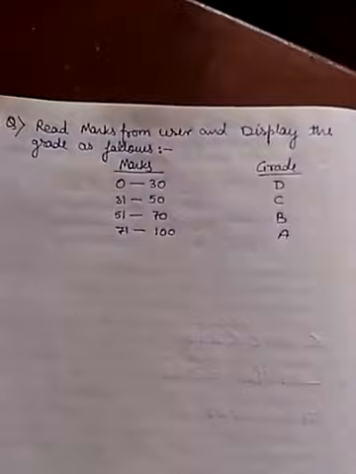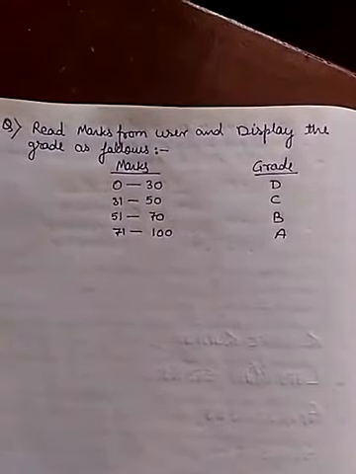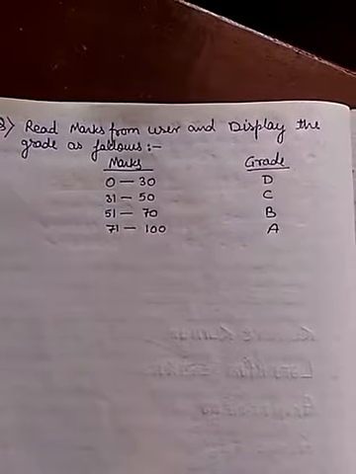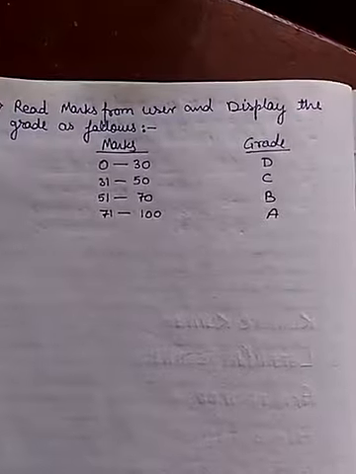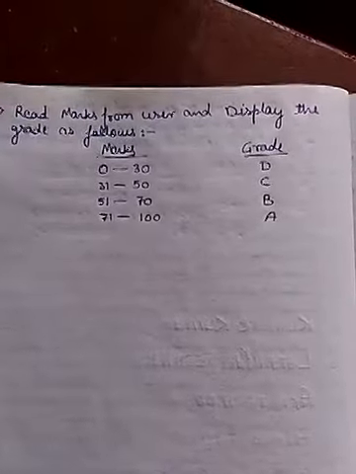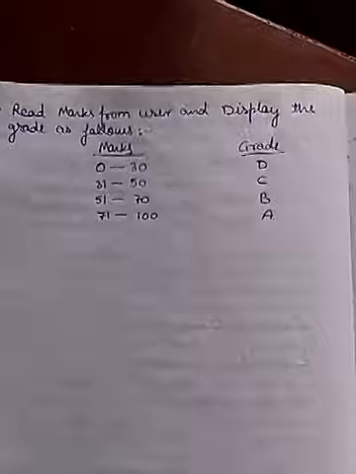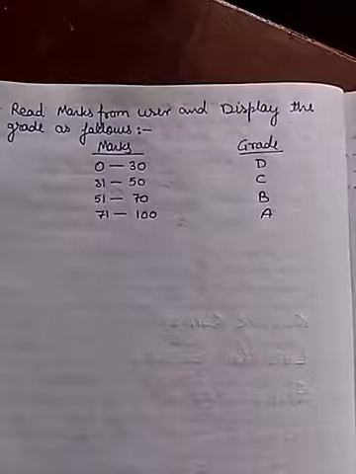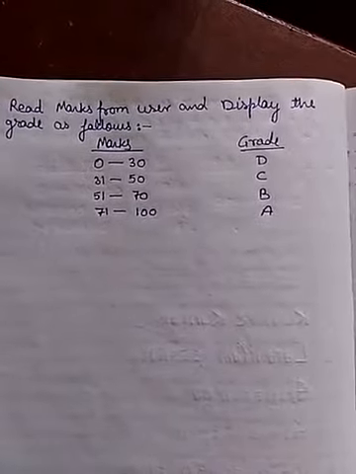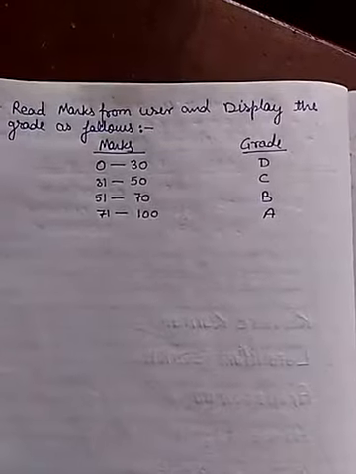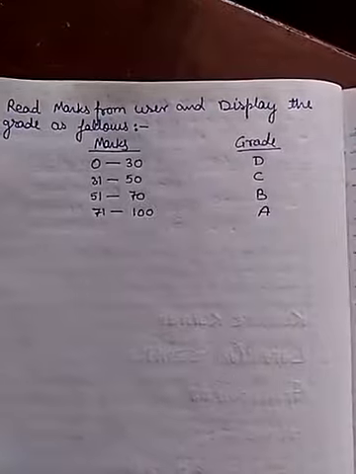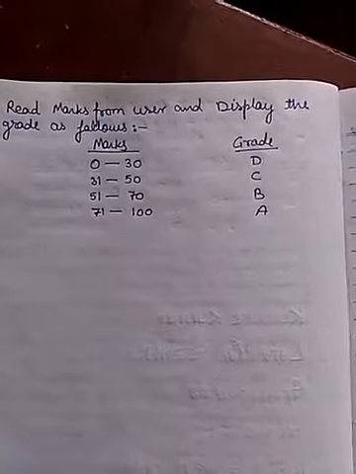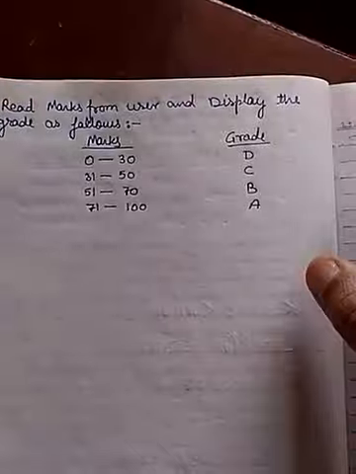Suppose this is a required question. In this question it is asked, read marks from user and display the grade as follows. If marks is in the range of 0 and 30, then the grade should be A. If marks is in the range of 31 to 50, then it is C. 51 to 70 B. 71 to 100 D. So we have to perform the programming on the basis of this condition. This is the part of selection construct. Let's begin with the program.